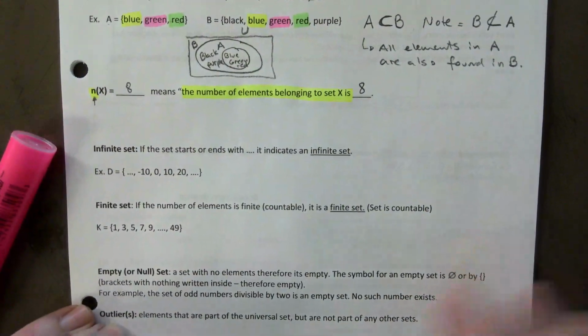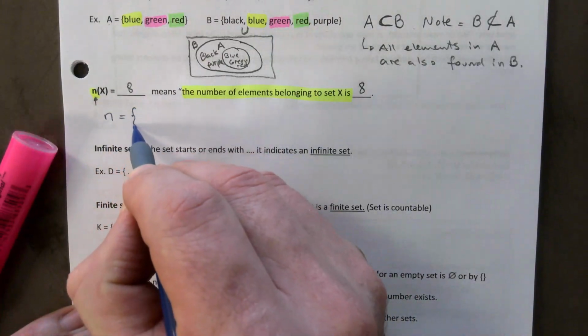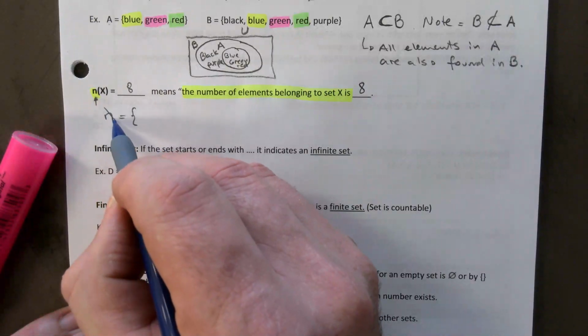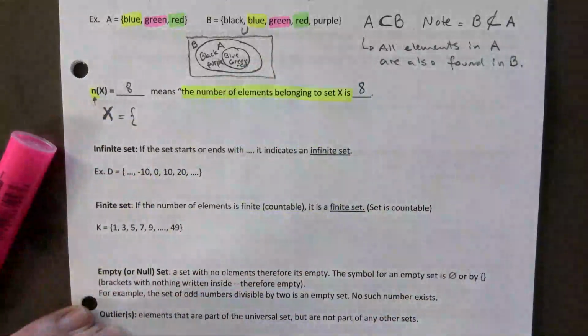So let's do a very simple one. If I were to tell you set n, which should be, sorry, set X, my bad. I'm also nervous. It's my first day too.